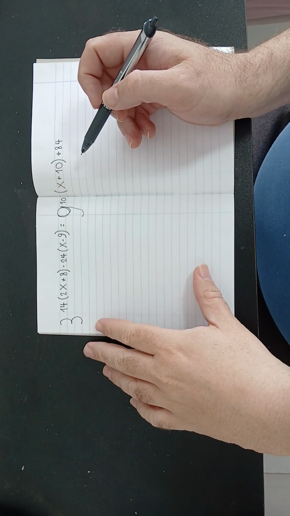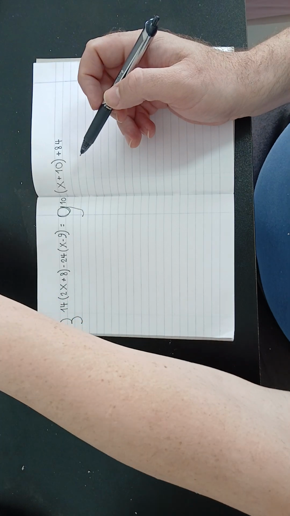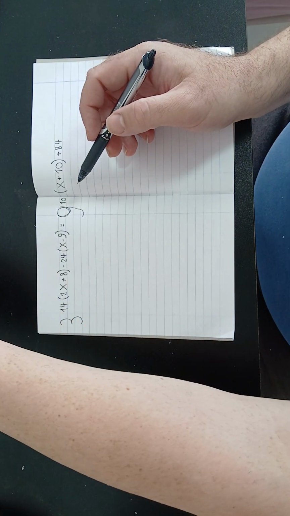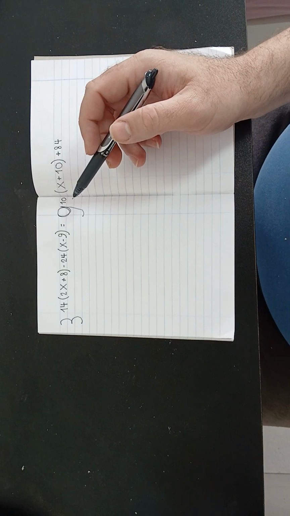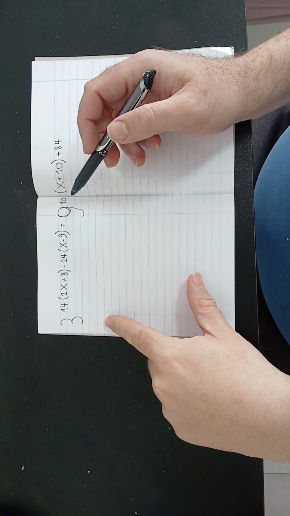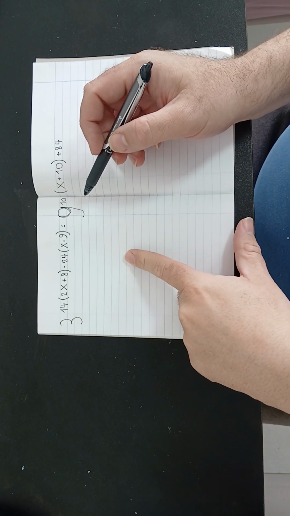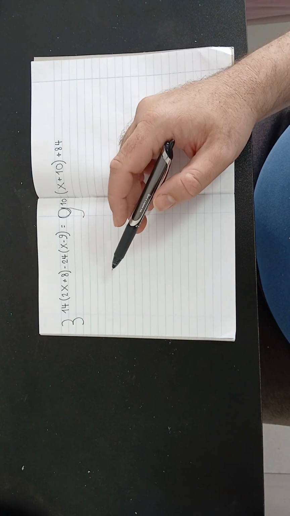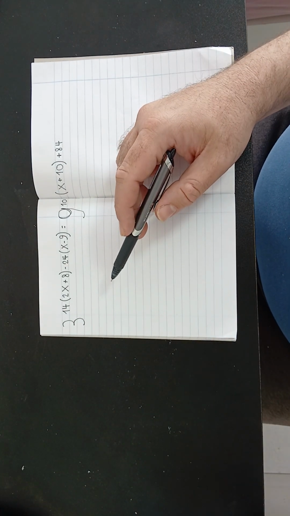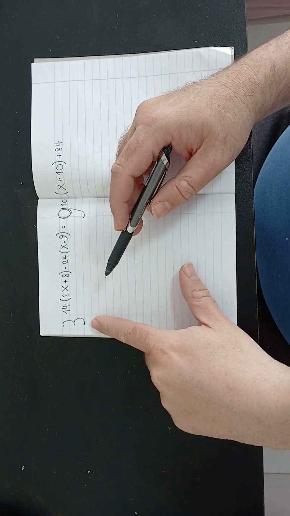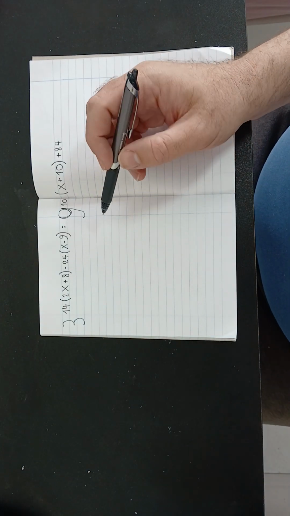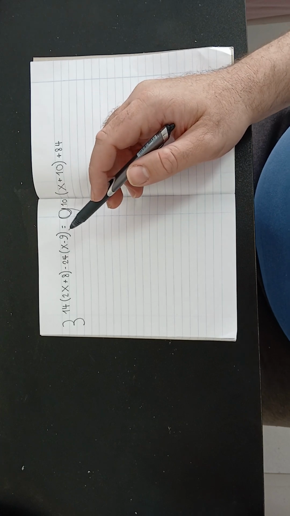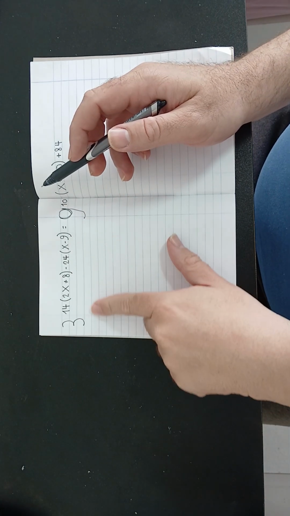If number 3 becomes 9, because 3 squared is 9, if we grow to 9, I have to divide all of those numbers with 2.